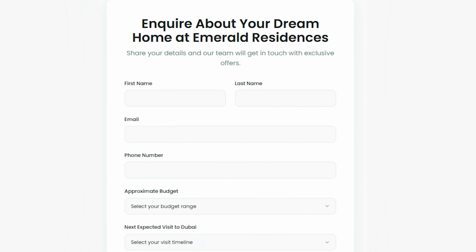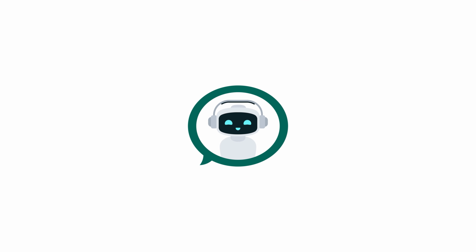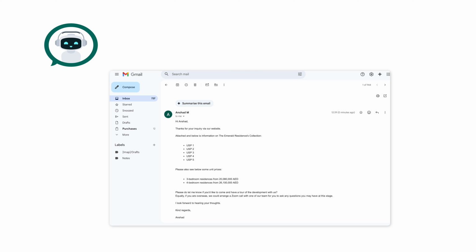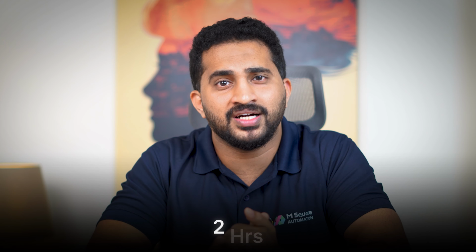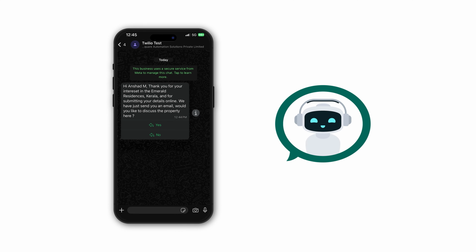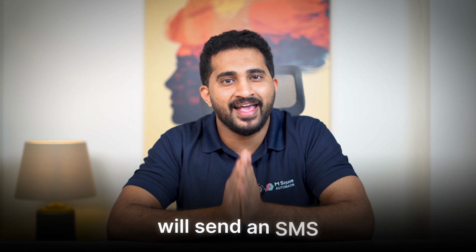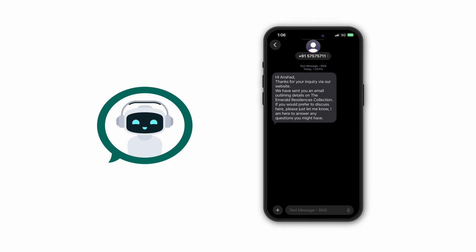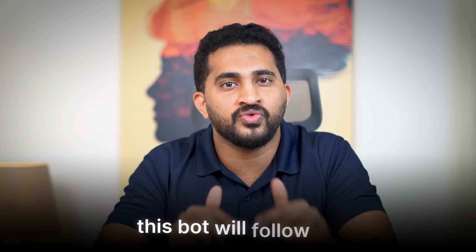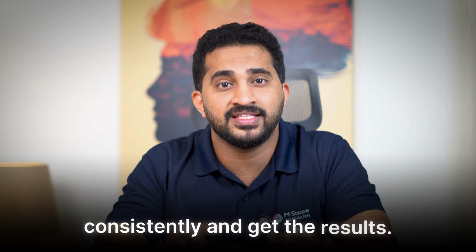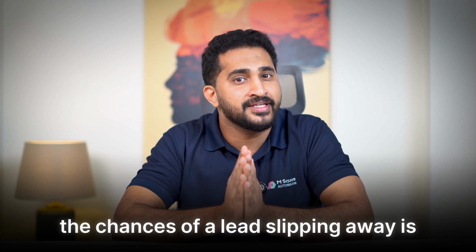The moment someone submits an inquiry form, this AI agent instantly sends a personalized email. If there is no reply within 2 hours, it automatically follows up on WhatsApp. And if they don't reply even after that, then this agent will send an SMS as a final touch point. Even if the communication stops after the first interaction, don't worry, this bot will follow up consistently and get the results. With this AI agent, the chances of a lead slipping away are near zero.